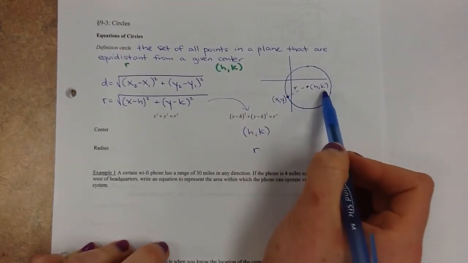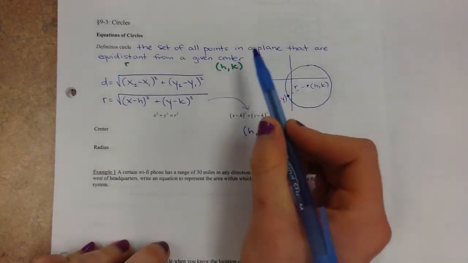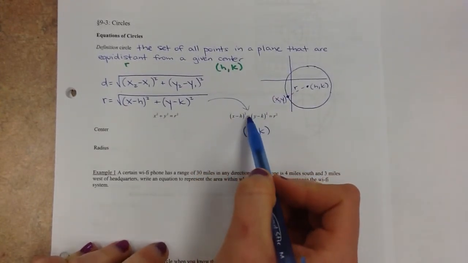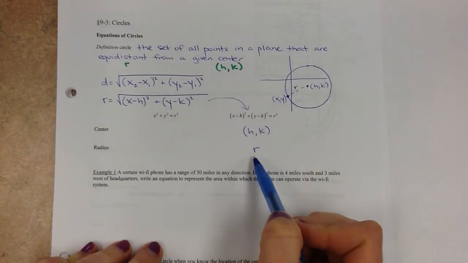We know (h, k) is our center. We know r is our radius. That's what led us over here, which in turn led us right here. So we know this is the center and this is the radius.